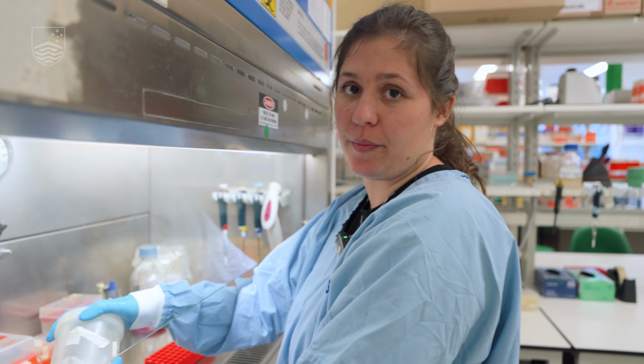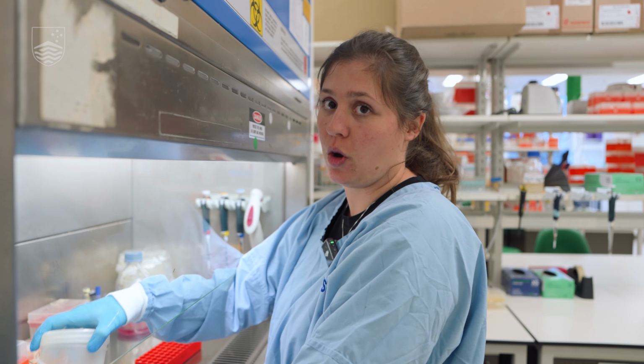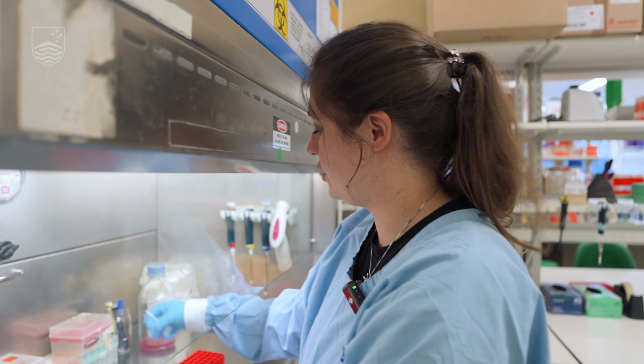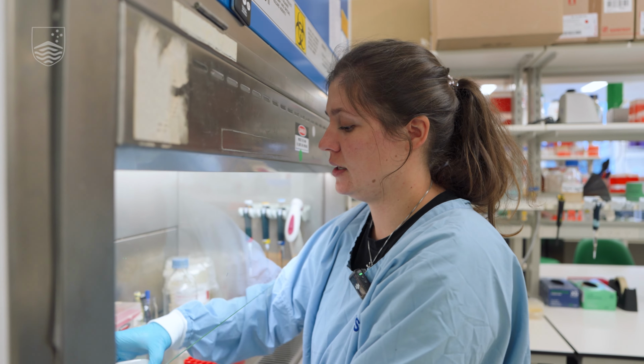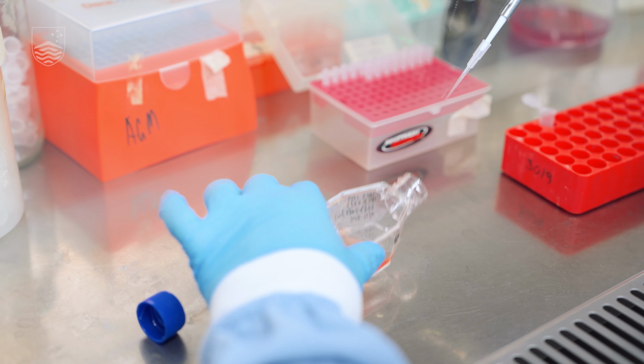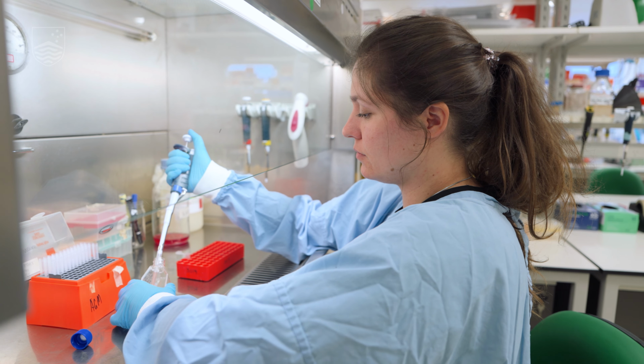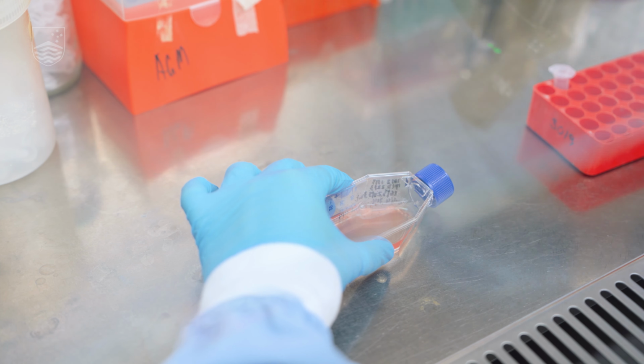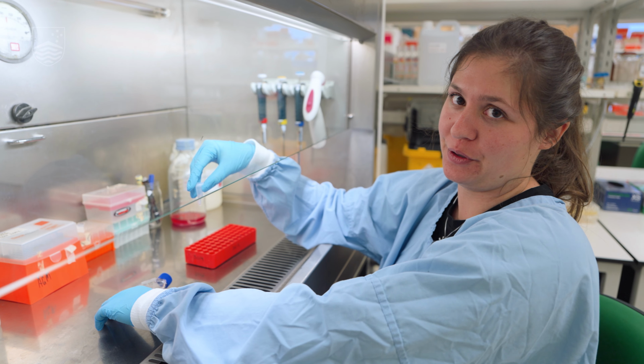So to count my parasites, I first want to homogenize my cells. For that, I'm going to use the pipette to get an equal amount of parasites when I'm extracting them. Now I have my parasites, and now I can continue counting outside of the hood.